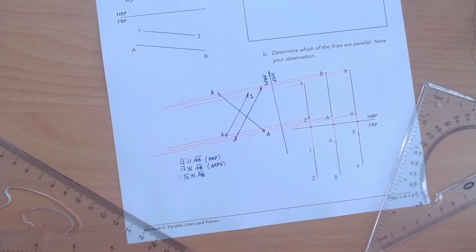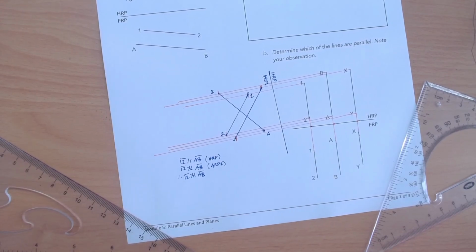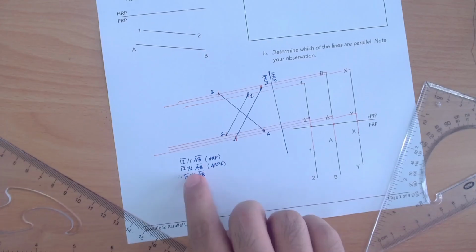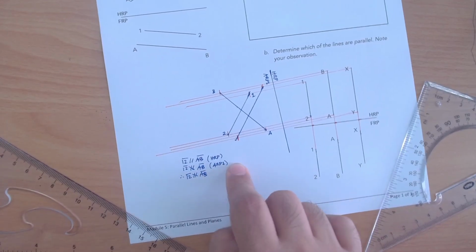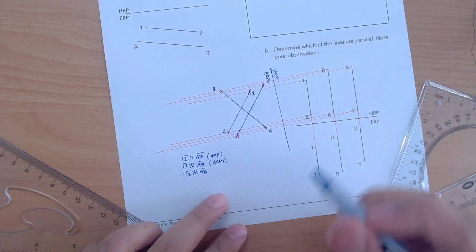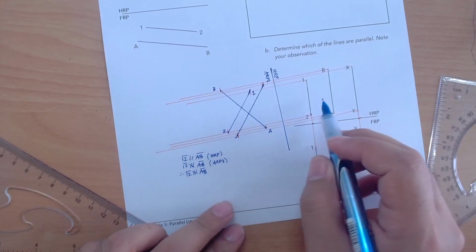Because again, we said that for two lines to be truly parallel to one another, in all views, they must be truly parallel, or apparently parallel in all of the views, no? And you can see that there is just one view. So one view alone is enough to say that they are not truly parallel in space. Okay?